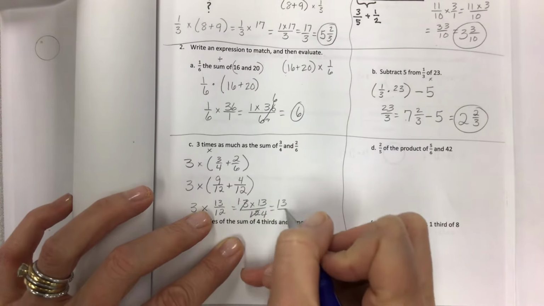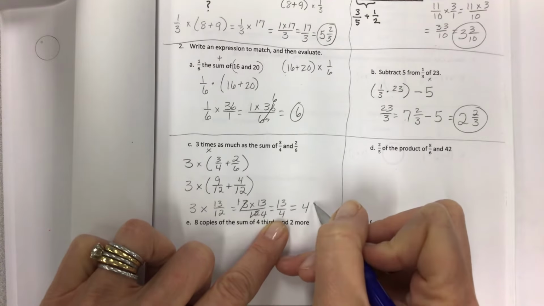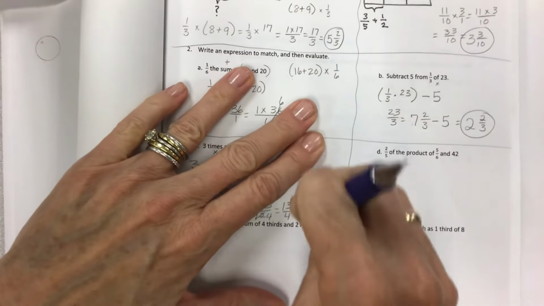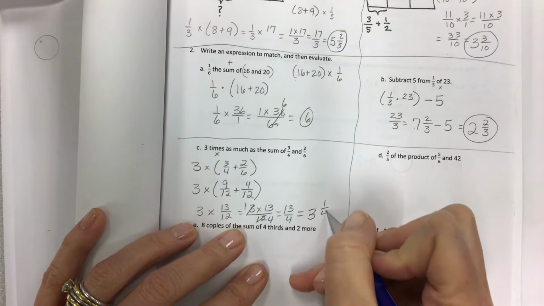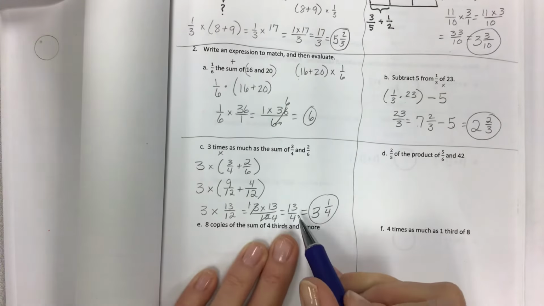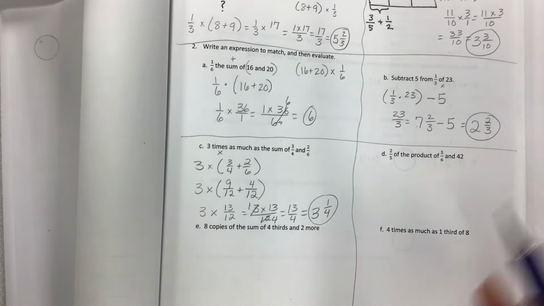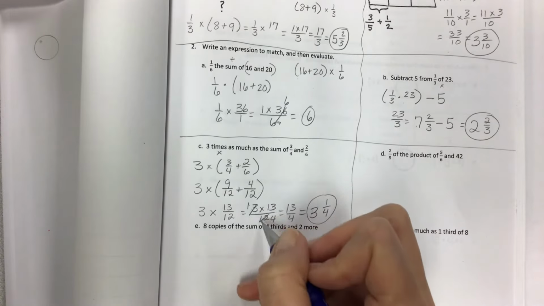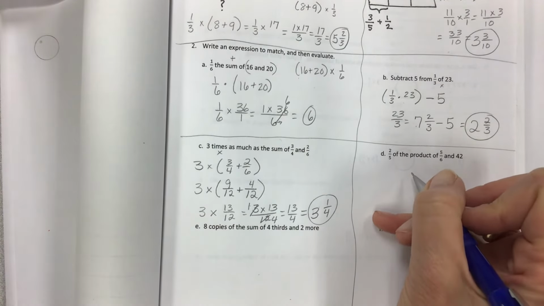And then I end up with 13/4. And 4 goes into 13 3 times and a 4th. Okay? So 13/4 is equal to 3 1/4. So you can simplify in any way, top to bottom, by using a number that is a common divisor.